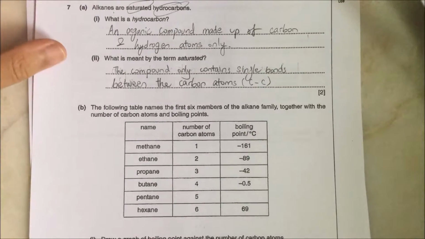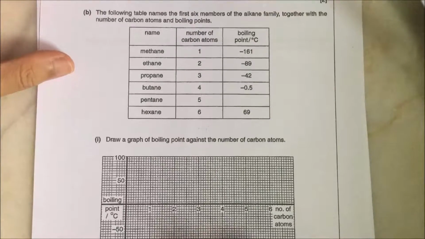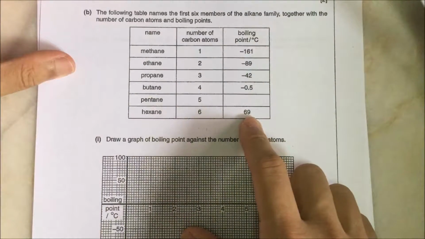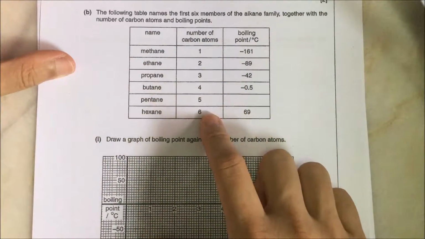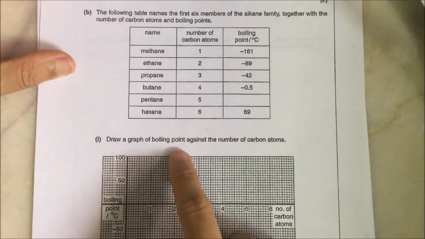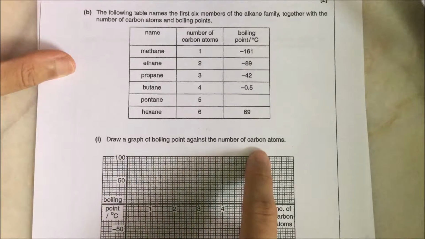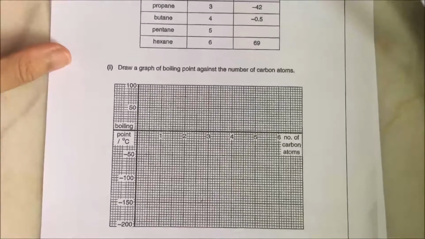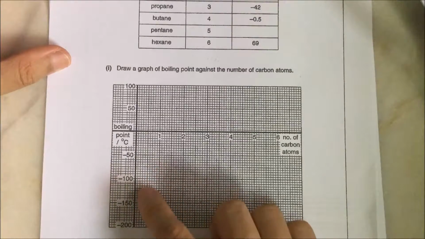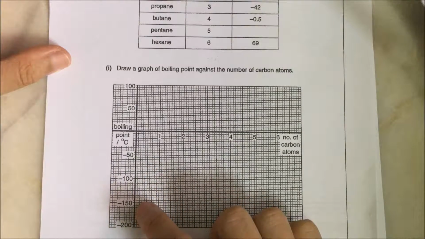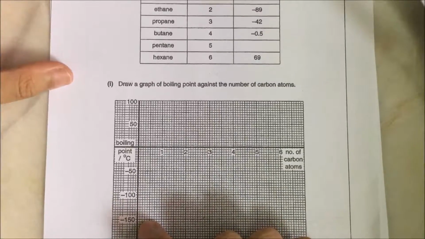And next, part B. You've got a few boiling points and a number of carbon atoms. They want you to plot a graph against the number of carbons. So minus 161. It's a bit tough because you've got a scale of 50 and 10 points, so each point corresponds to 10 degrees.